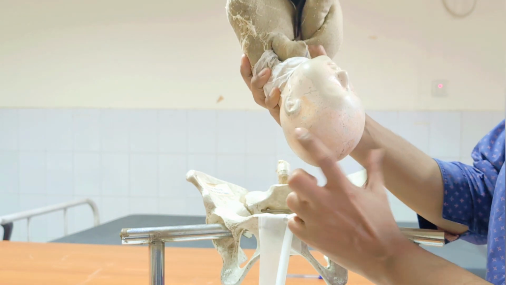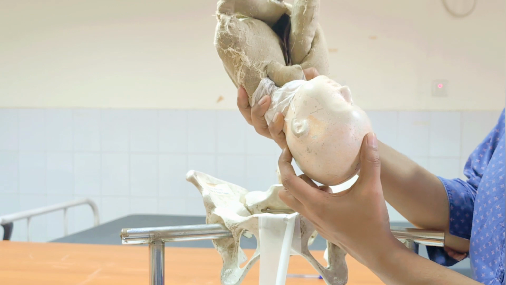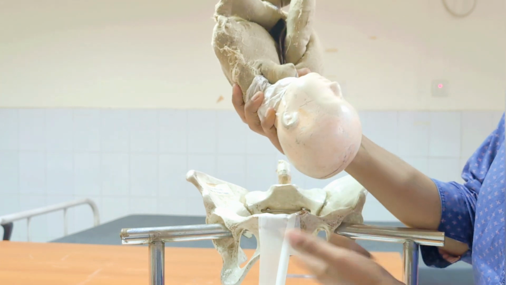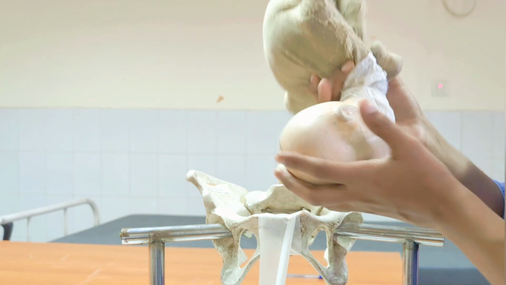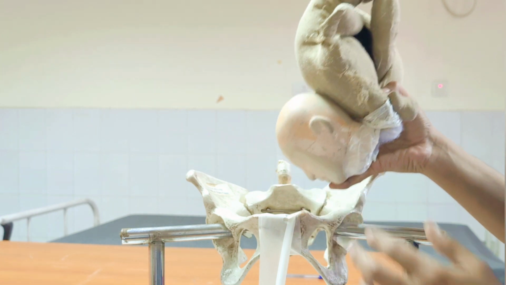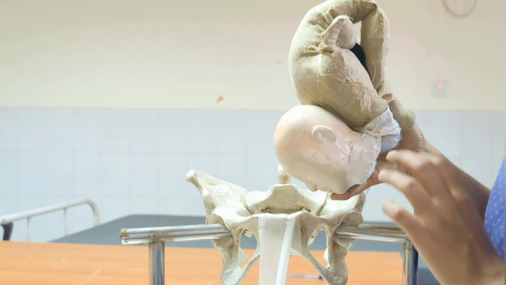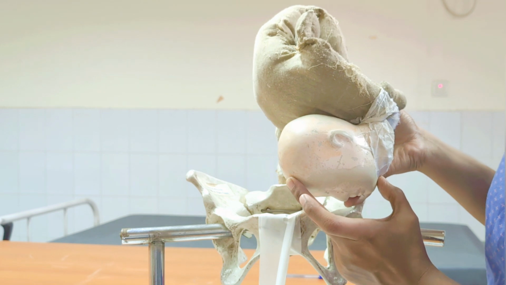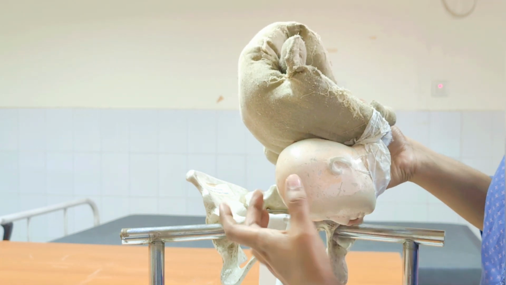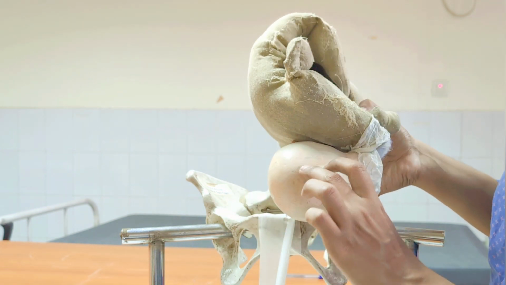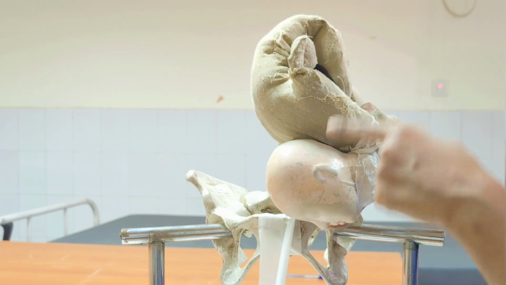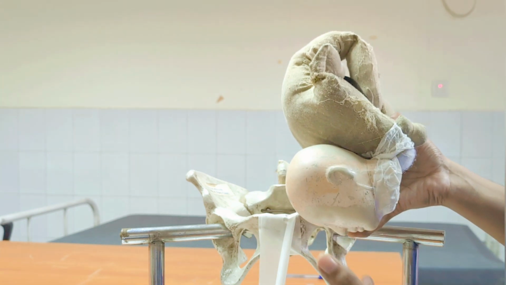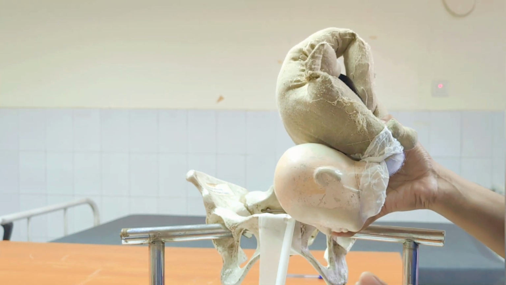This is our biparietal, this is our suboccipitobregmatic diameter, and they form an almost circular disc. Whereas in a completely extended face presentation, we have this as our submentobregmatic diameter and the biparietal diameter, and there is a lot of difference between these two diameters, approximately 7 centimeter.